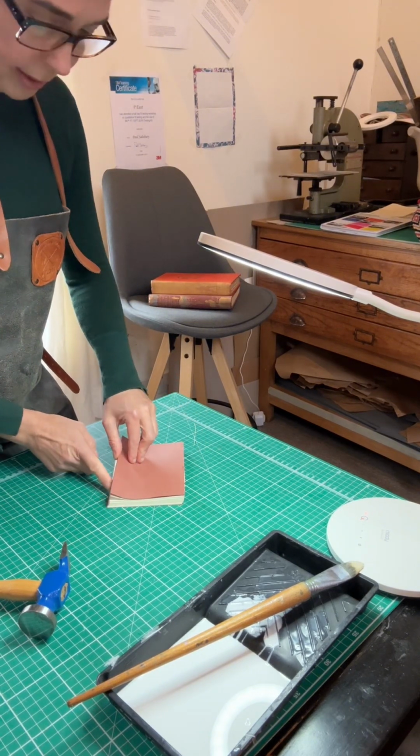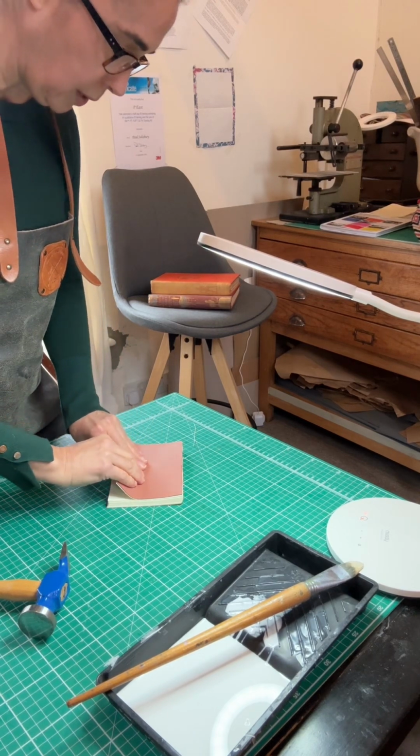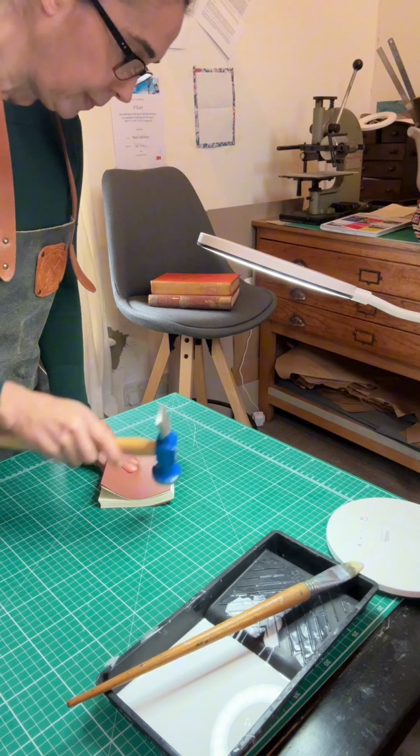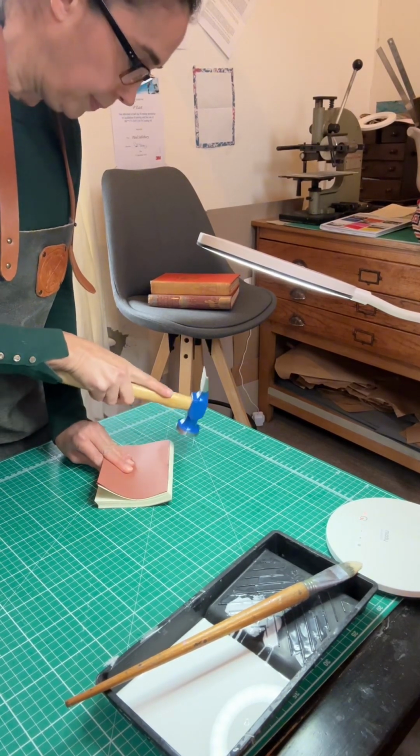So you can see it's starting to curve. So I've turned it over, I'm going to do the other side. I've got my fingers underneath and on top, and then I'm pulling, so it's off the bench, and then start to bring it over.